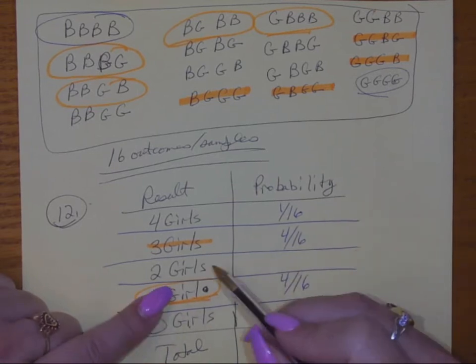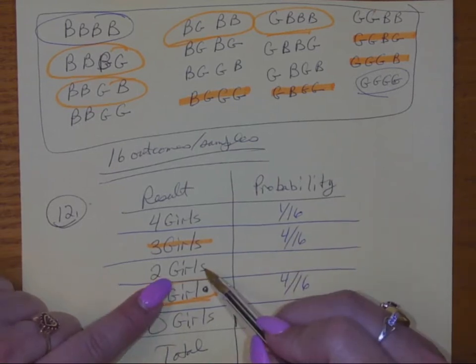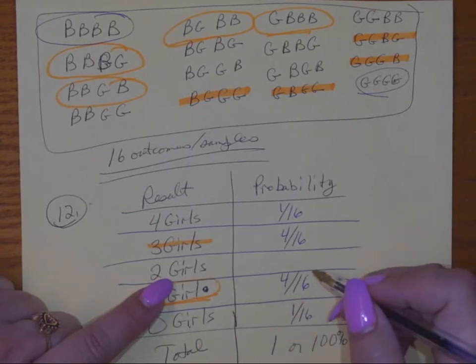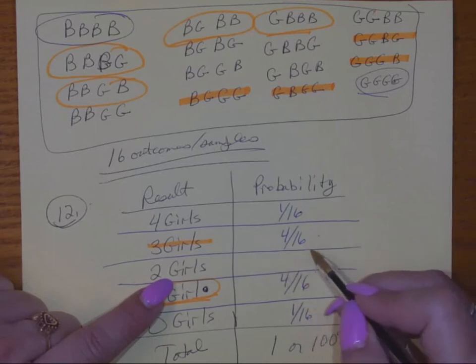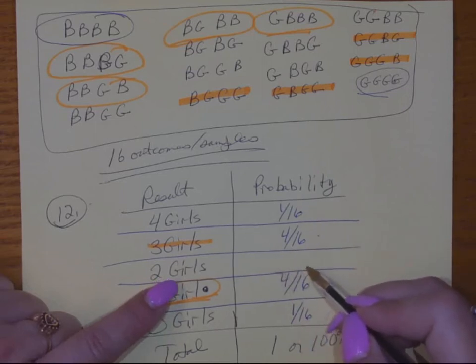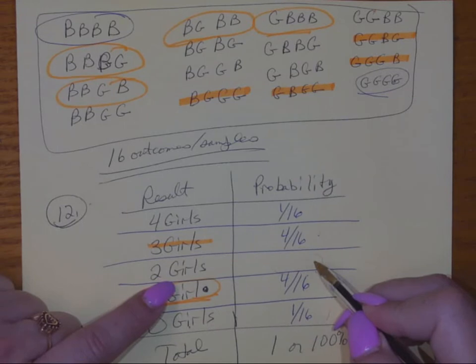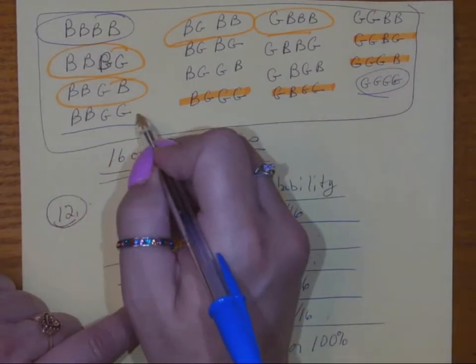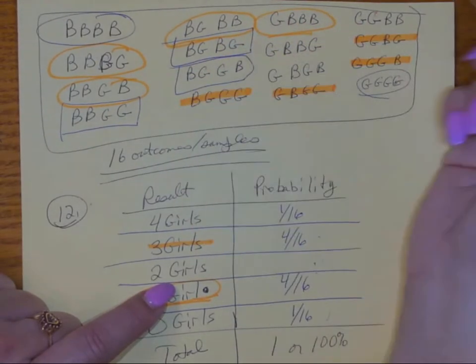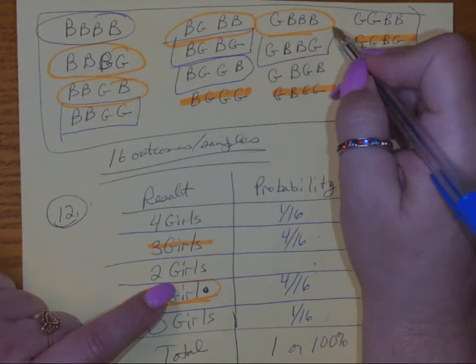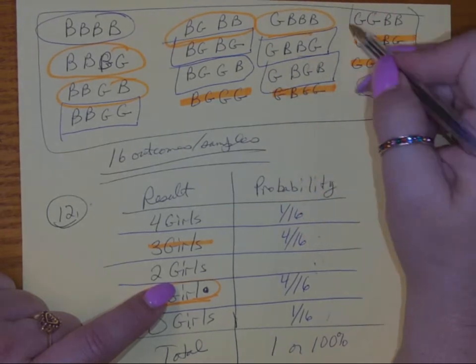Now, the rest of them should all be 2 girls, guys. 2 girls, correct? And we can do that real fast too, right? There's 5 here and 5 here, so there should be 6 left. But let's check and make sure that first of all there's 6 left, and second of all that they all have 2 girls. So here we go. 1, 2 girls here, 2 girls here, that's 3 of them. 2 girls here, 2 girls here, and 2 girls here.